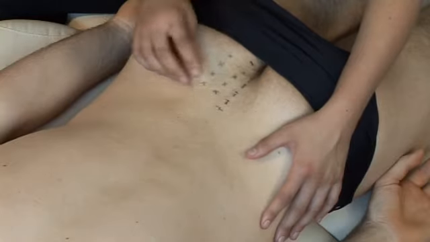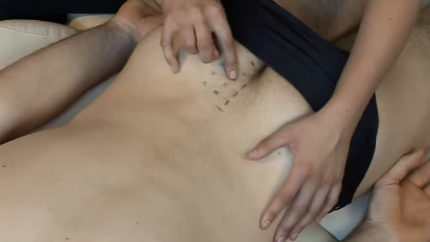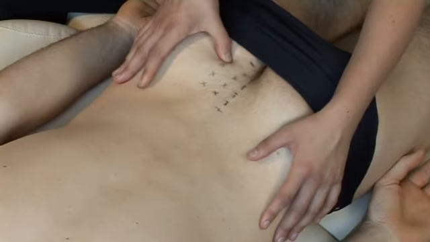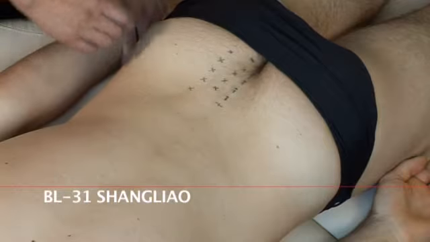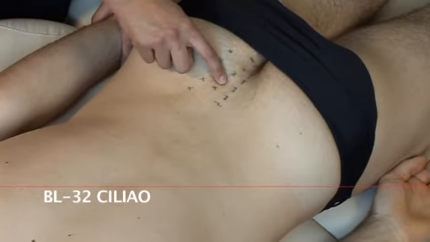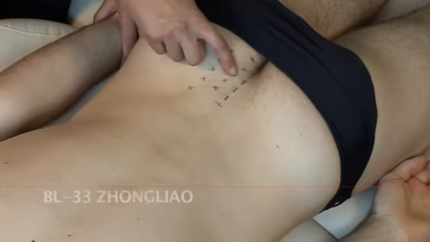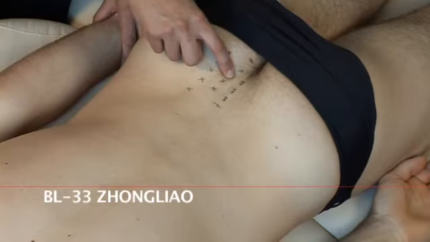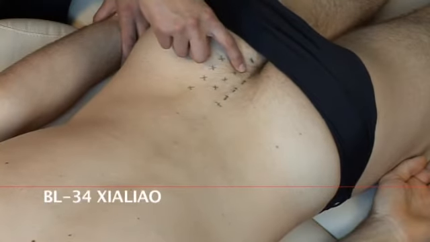Bladder 30 is level with the fourth sacral foramen, 1.5 cm lateral to the posterior midline. Bladder 31 is within the first sacral foramen. Bladder 32 is within the second sacral foramen. Bladder 33 within the third sacral foramen, and bladder 34 within the fourth sacral foramen.